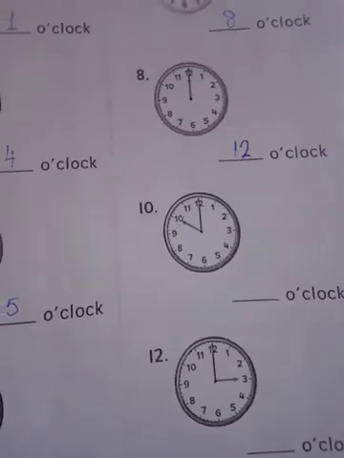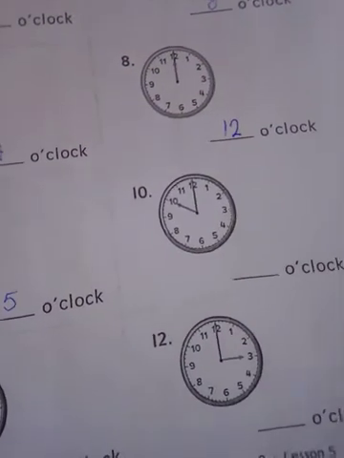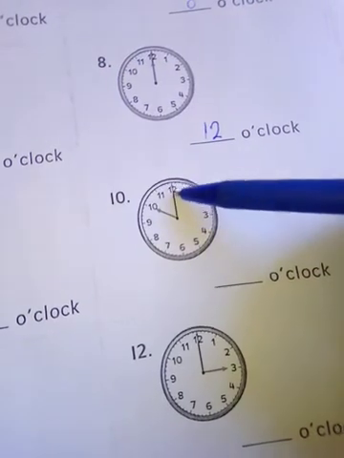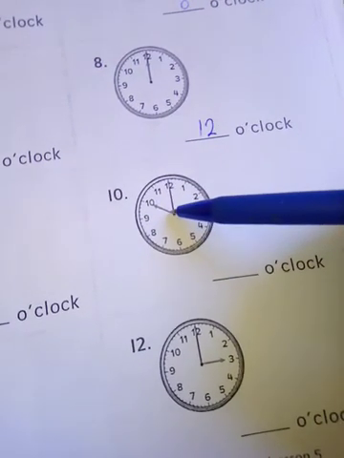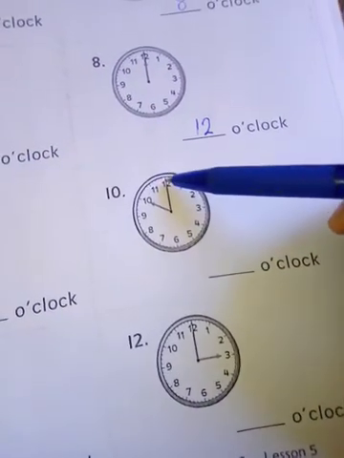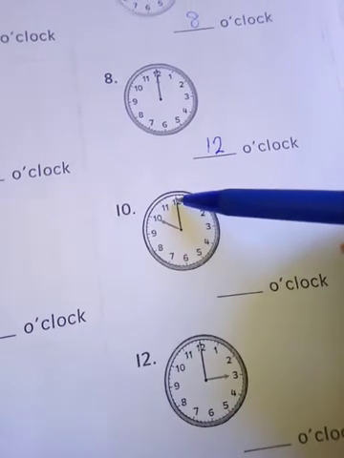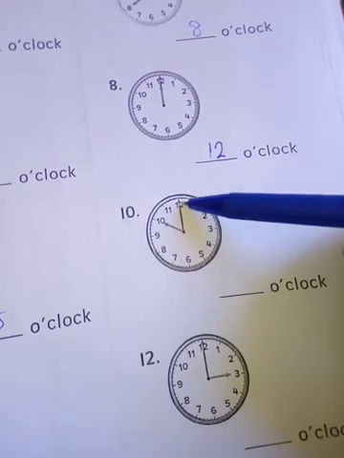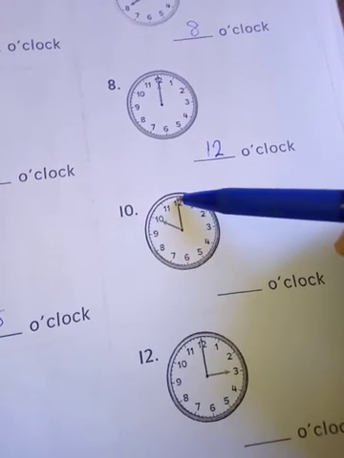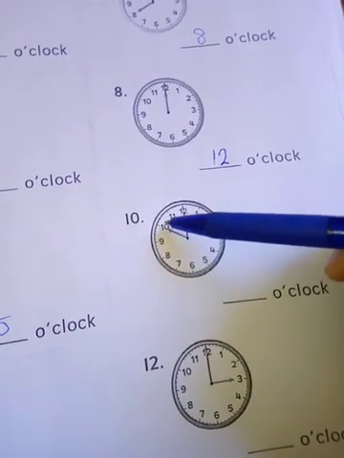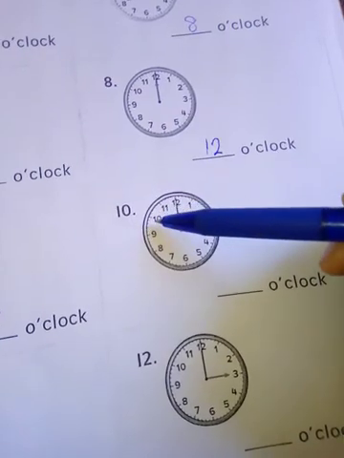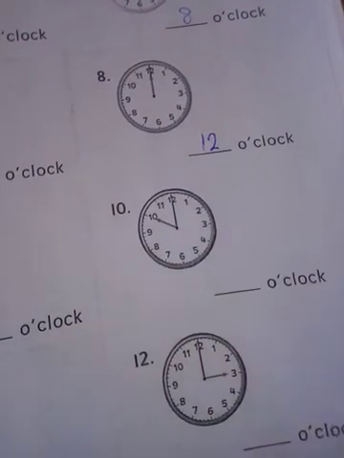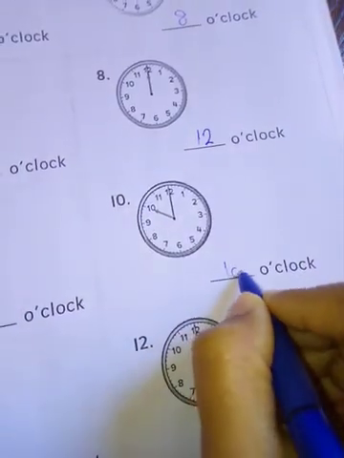Number 10. The minute hand. Which one is the minute hand, the long one or the short one? The minute hand is the long one. So the minute hand points at 12, and the short one, the hour hand, points at 10. So it's called 10 o'clock.